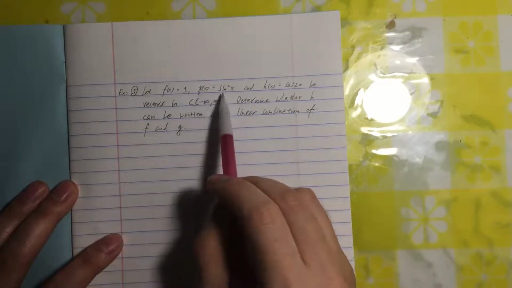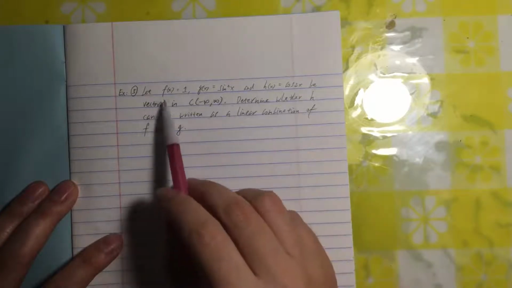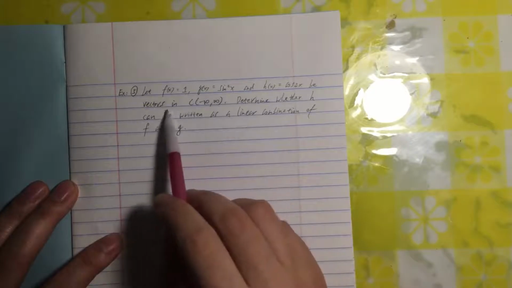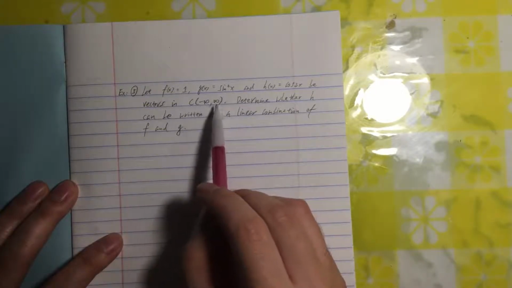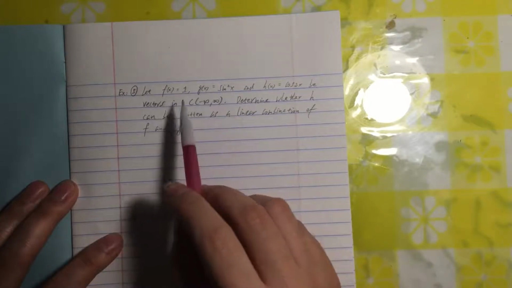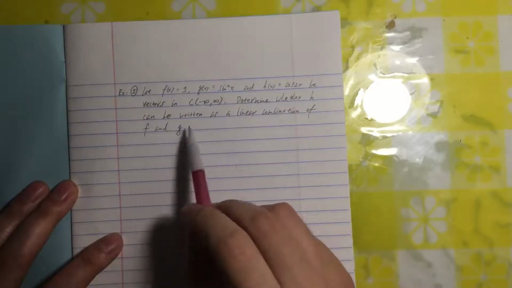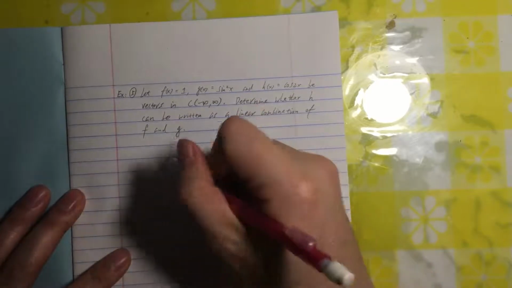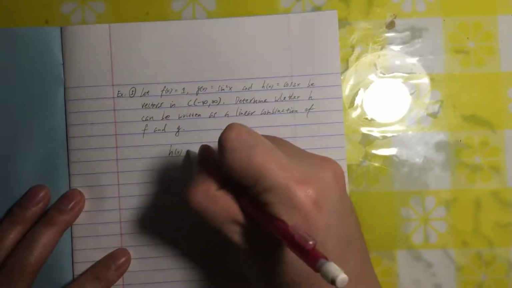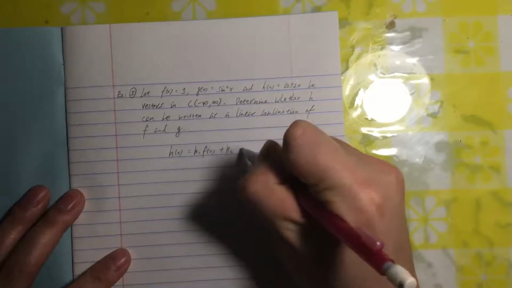Next example, let f of x equal to 1, g of x equal to sine squared of x, and h of x equal to cosine 2x. Let f, g, h be vectors in C, where C of negative infinity to infinity represents the set of all functions which are continuous from negative infinity to infinity. Determine whether h can be written as a linear combination of f and g. So we try to determine whether h of x can be written as k1 times f of x plus k2 times g of x.